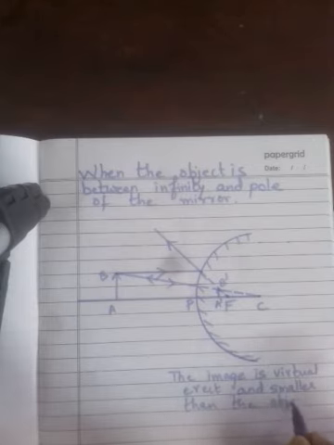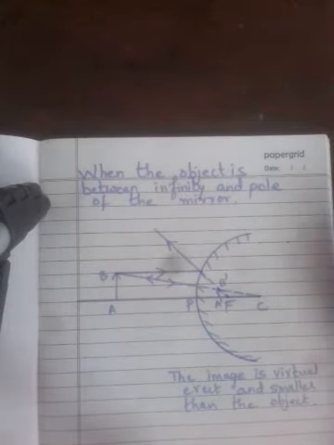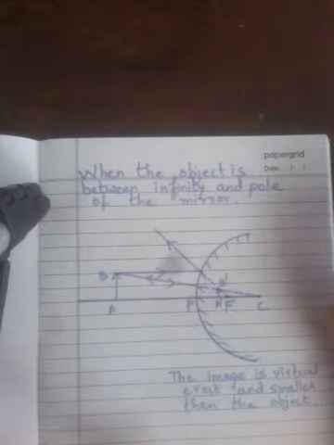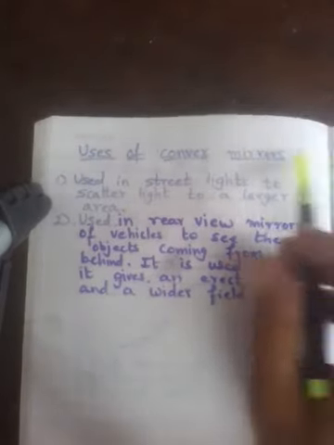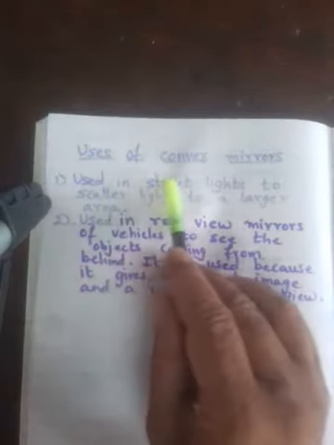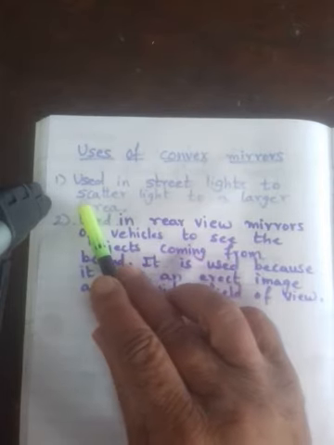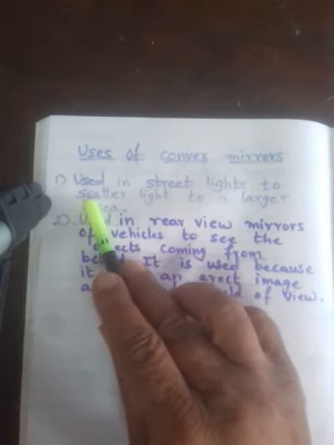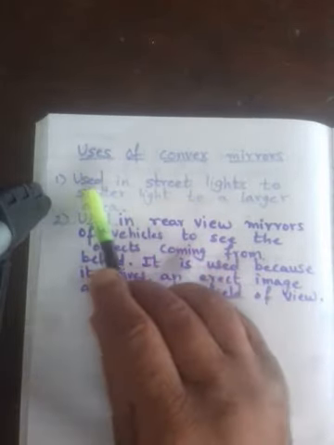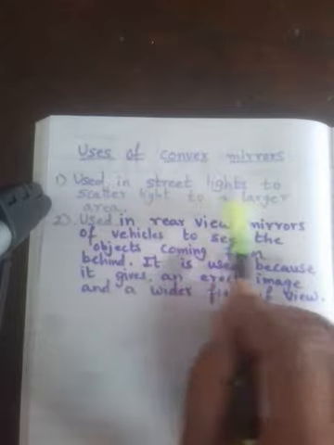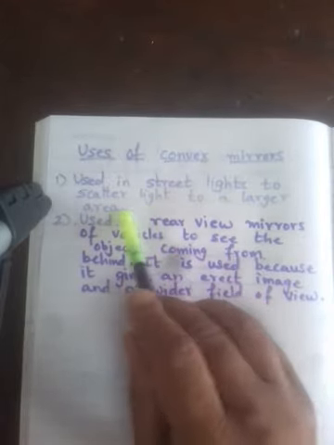Okay, this is about the ray diagram of a convex mirror when the object is placed between infinity and the pole of the mirror. Okay, so now we will see uses of convex mirrors. Convex mirrors are used in street lights to scatter light to a larger area.